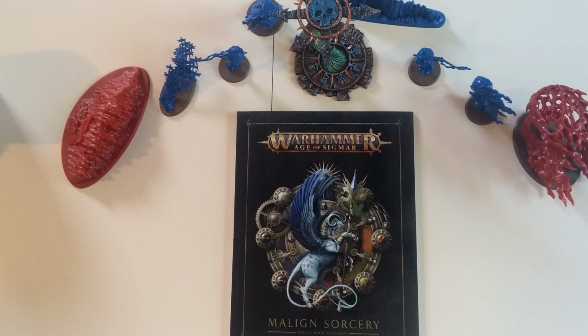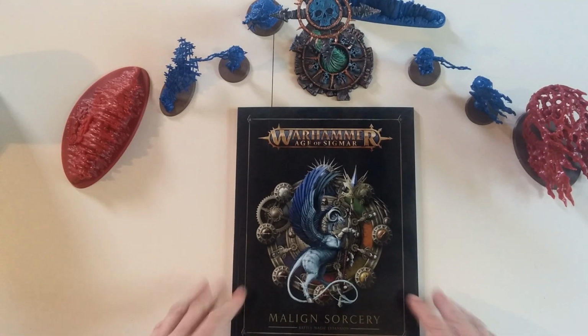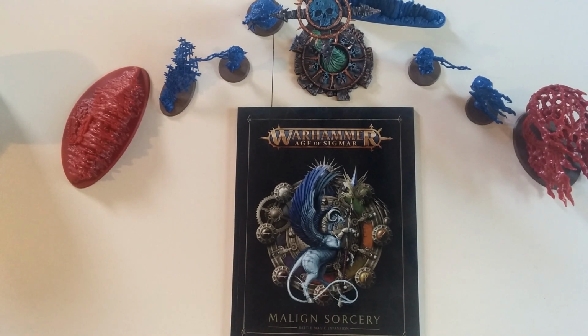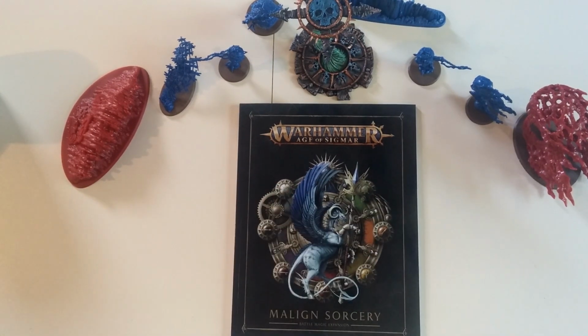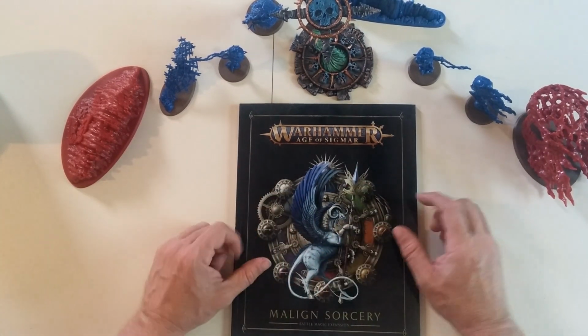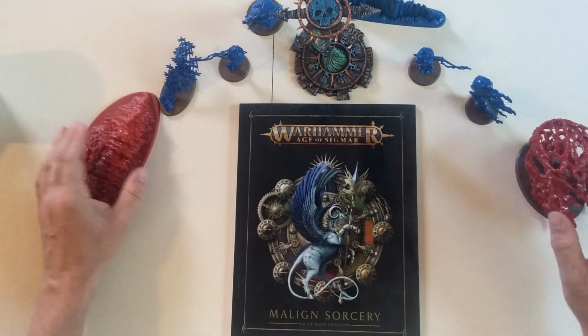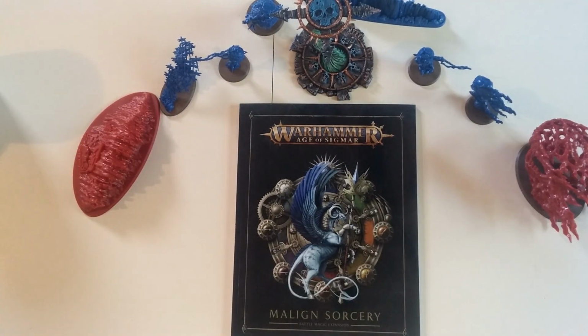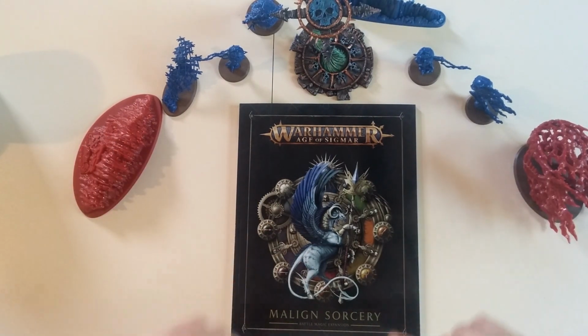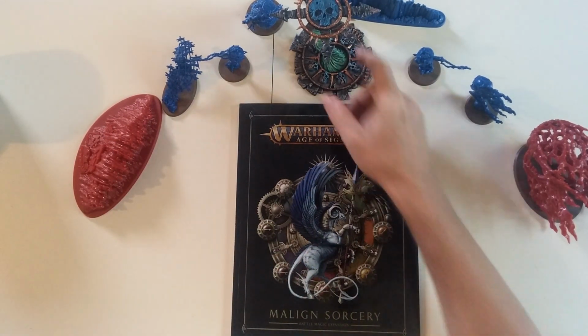We're talking about Warhammer Age of Sigmar. Today on the table, Malign Sorcery's Battle Magic Expansion. We're going to take a look at some of the things that come in this book. You can see I have some of the spells already put together. I had a live show that put these together and did some talks. You can always check that out on my channel. Take a look for it.